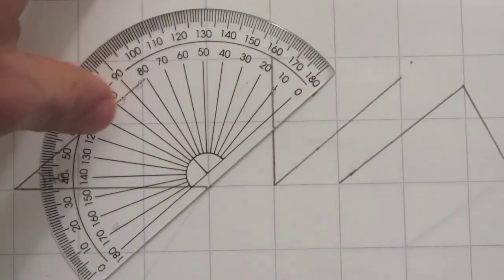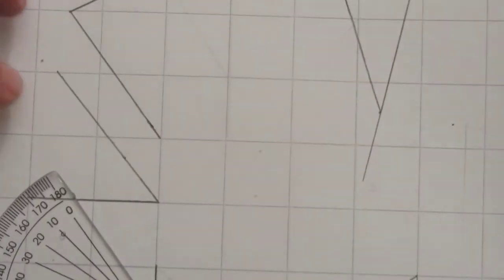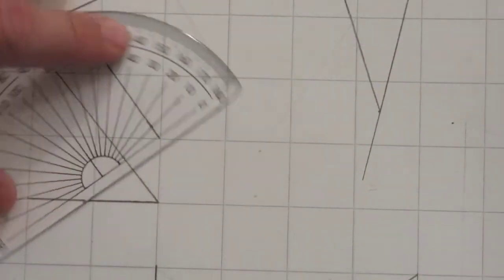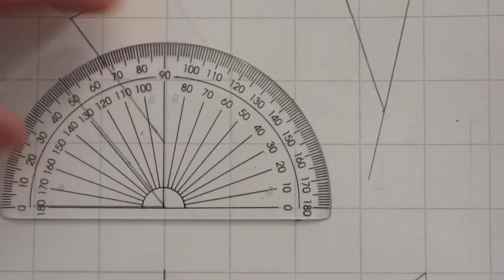Now what about this one? How do you do this? Well, I would recommend that you turn the paper round until you get the line horizontal to you, and place the protractor in the nook of the angle.